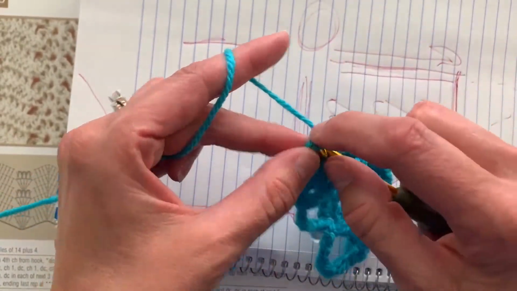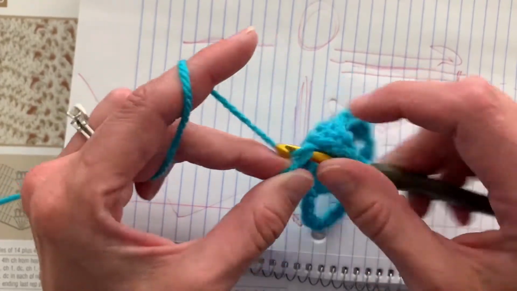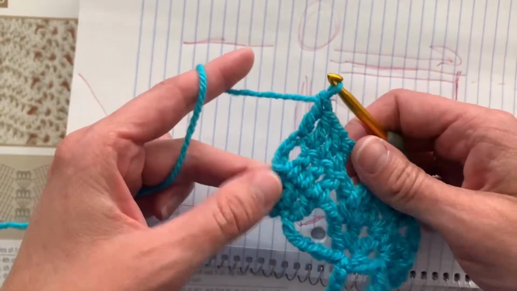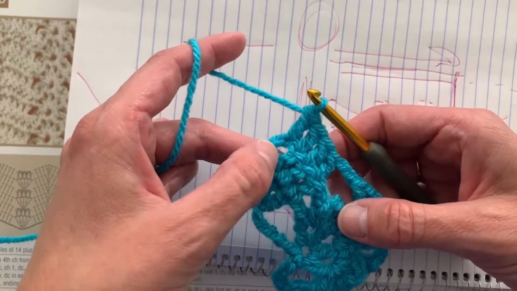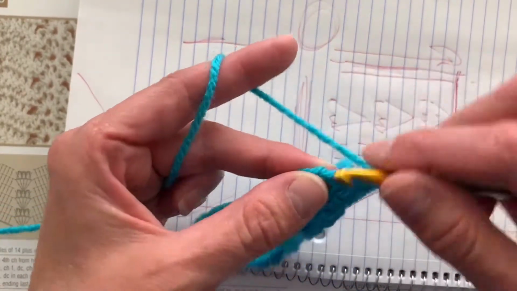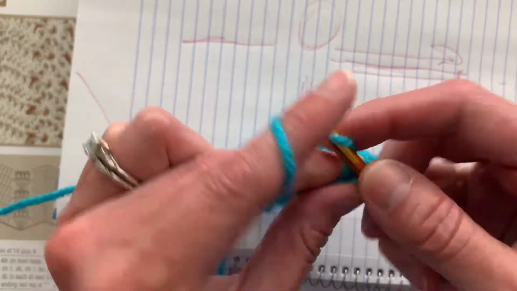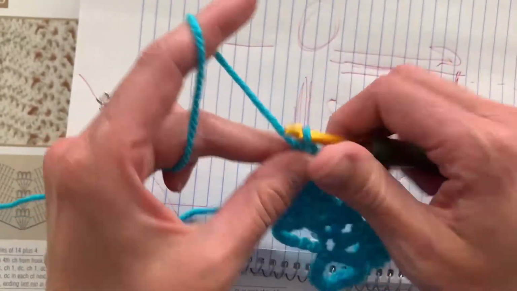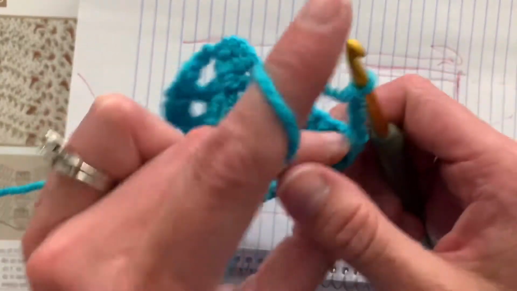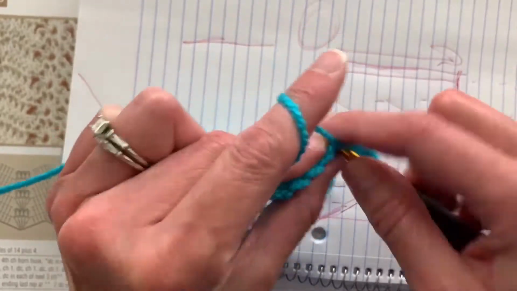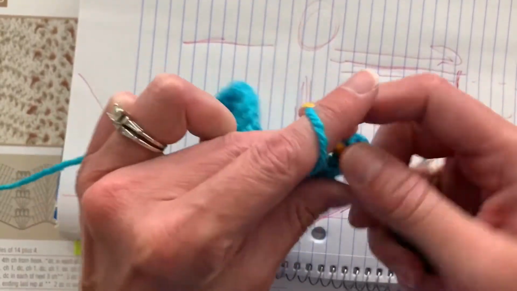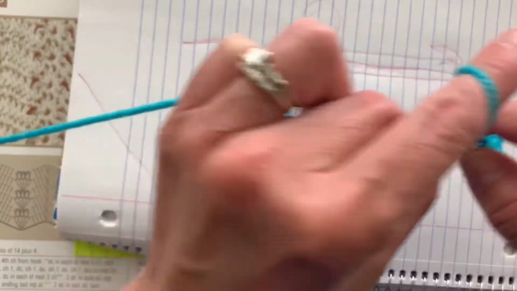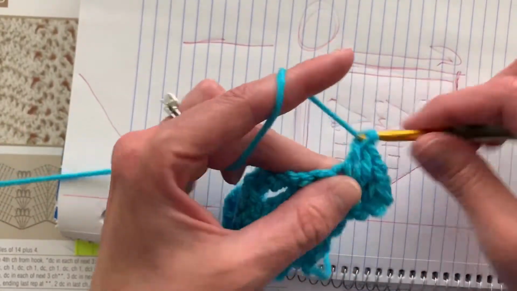Okay, so we're going to increase here. So we're going to work in the turning chain, and then we'll add 1 more. So we'll go from 3 double crochets in this row, 4 double crochets in this row, and then we'll do 5 in this row. So we're increasing by 1 each time, okay? And then 1, 2, 3, turn, and then double crochet in the same stitch. So we're increasing again, and then 1 for 1 until we get back to the shell ice cream thing.